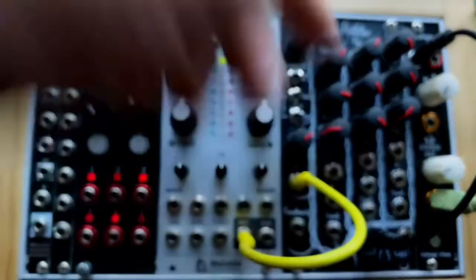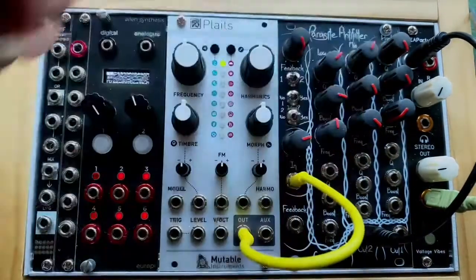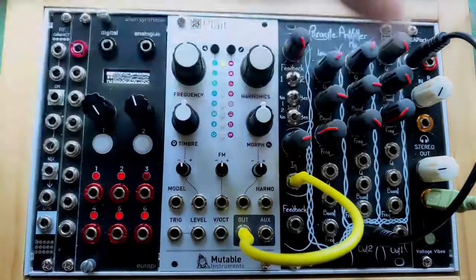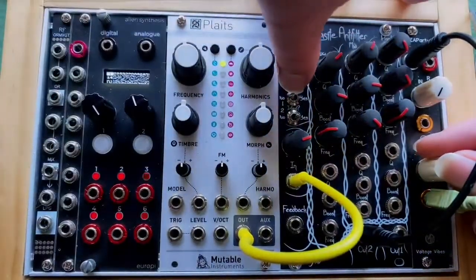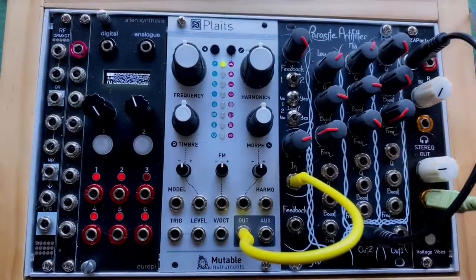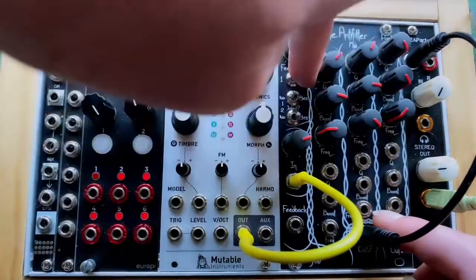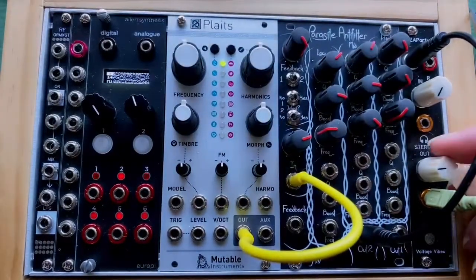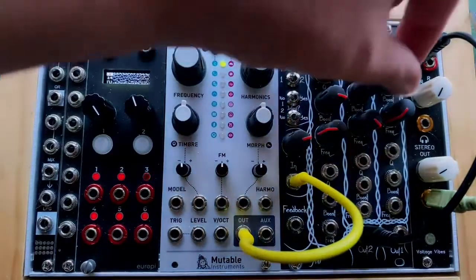Infest on. Changing to feedback 2. So yeah, it sounds pretty regular again. But then suddenly you move to this extremely interesting place.